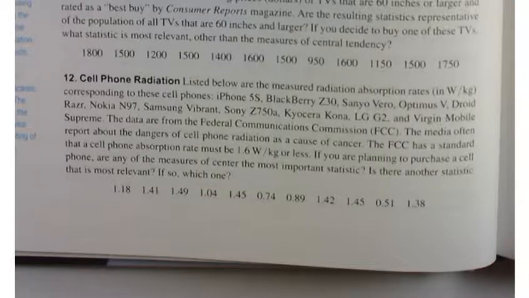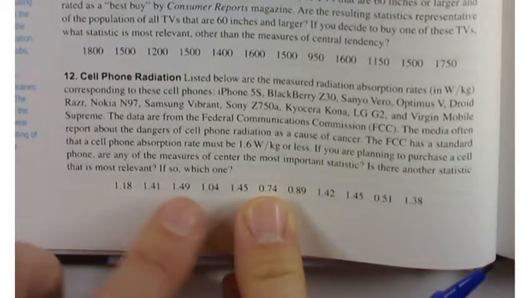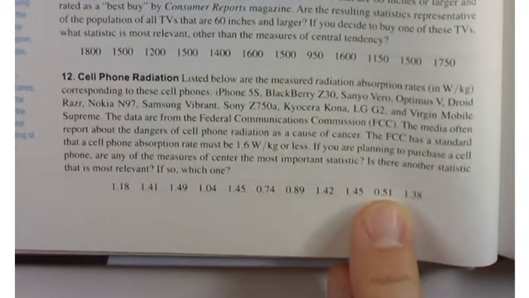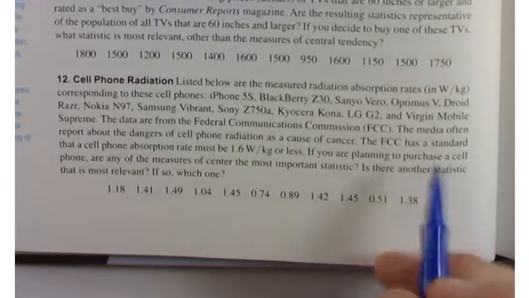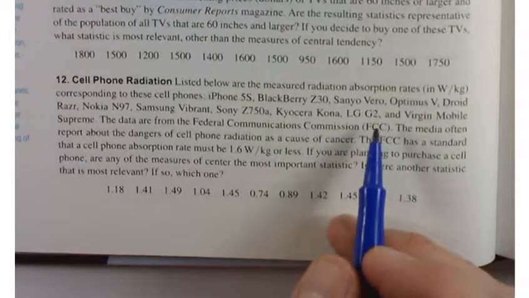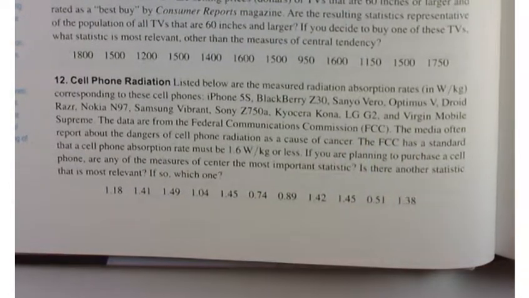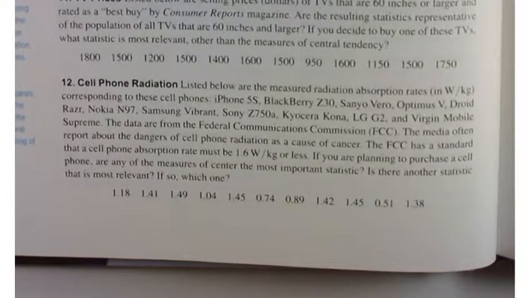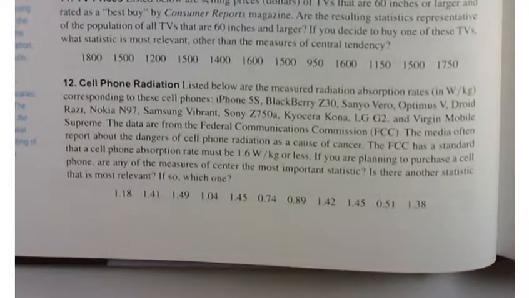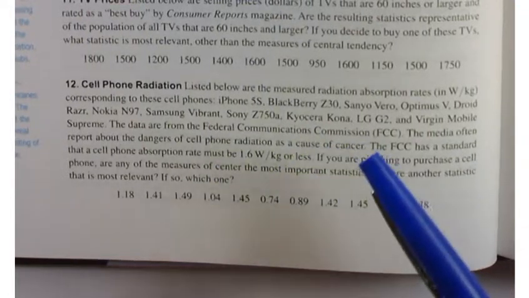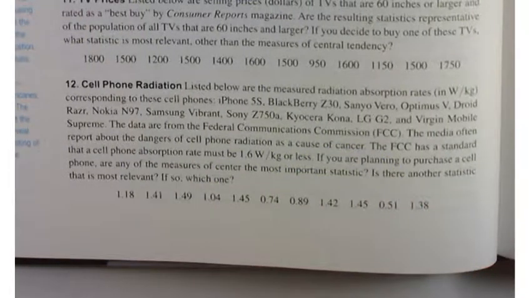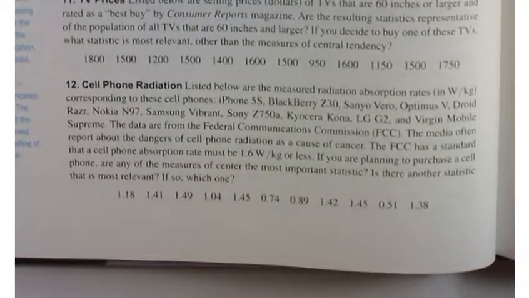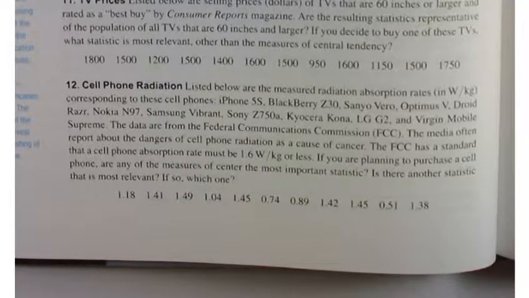Let's see, which one is the lowest? 0.74, 1, 2, 3, 4. Oh, yeah, here we go, 0.51. So, second to last one, let's see, which one would that be? LGG2. All right, cool. So, there you go. You get one that's pretty benign. Yeah, so there's other features in the data that you would want to look at beyond just, well, what's typical? Where's the center? We're going to see that again in the next one. We're going to be asked to do a little bit of thinking.